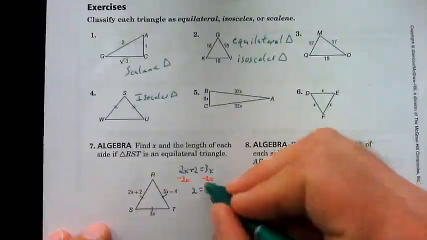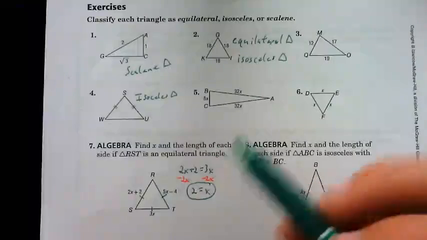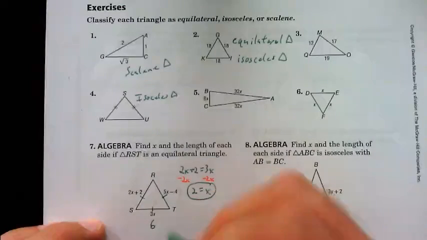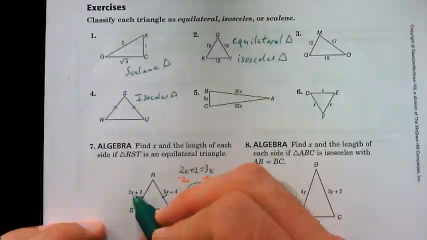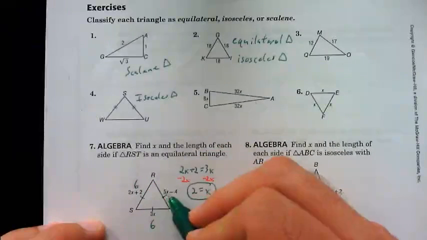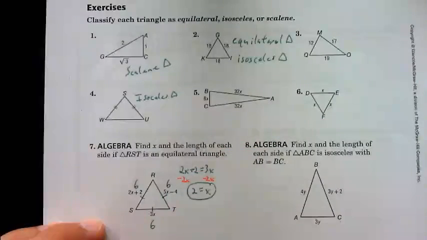So we already have half of our answer. We know what x is. But it also asks us to find the length of each side. So if we plug 2 in, we should find out that all the sides are the same length. 3 times 2 is 6. 2 times 2 is 4, plus 2 is 6. 5 times 2 is 10, minus 4 is 6.